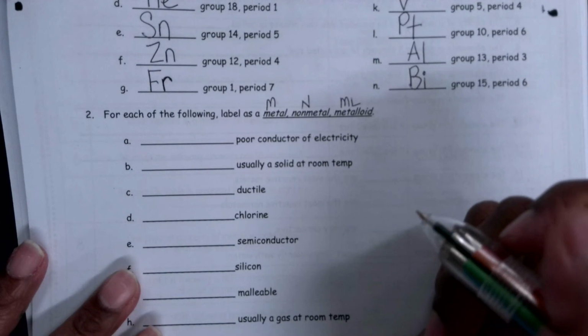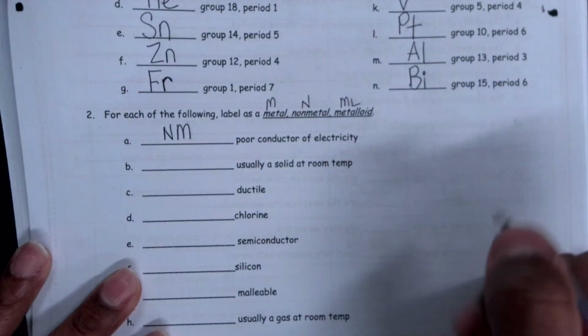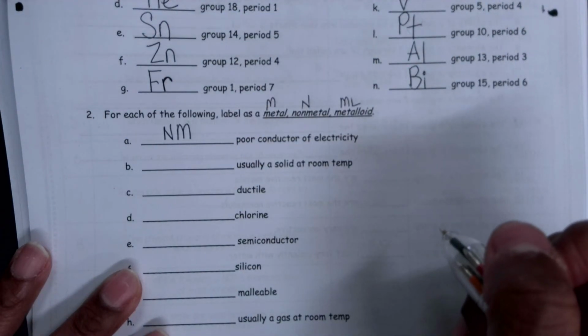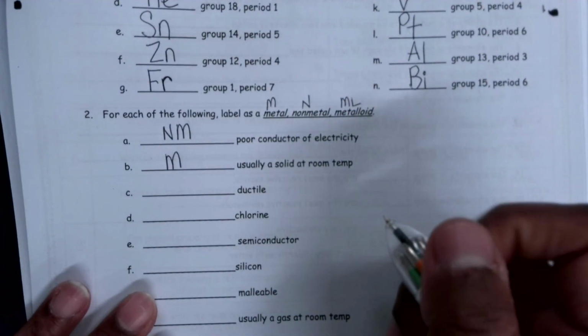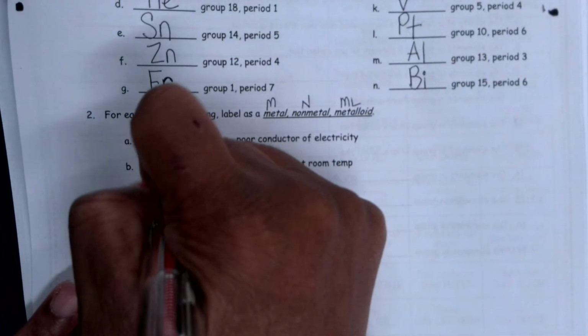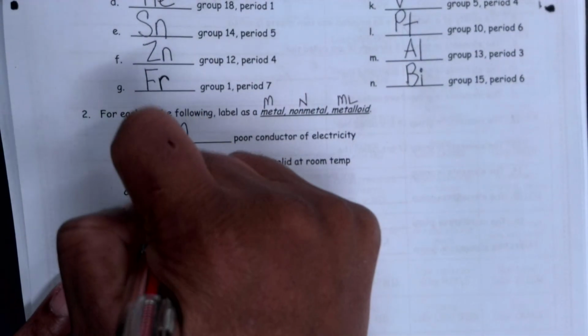A. Non-metal. Yes, non-metal. B. Metal. C. Metal. D. Non-metal.